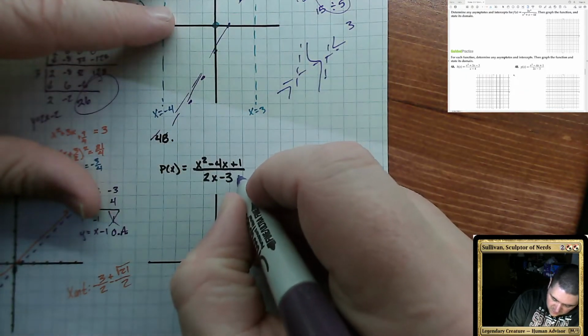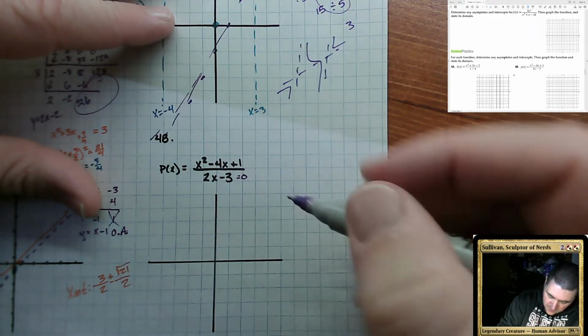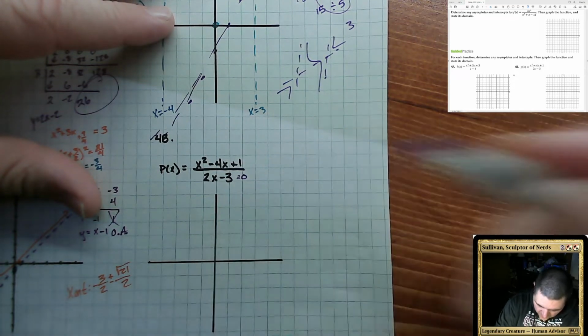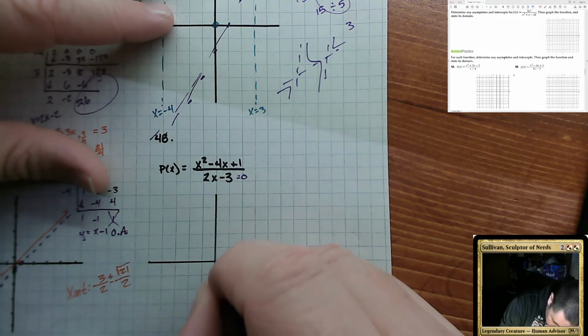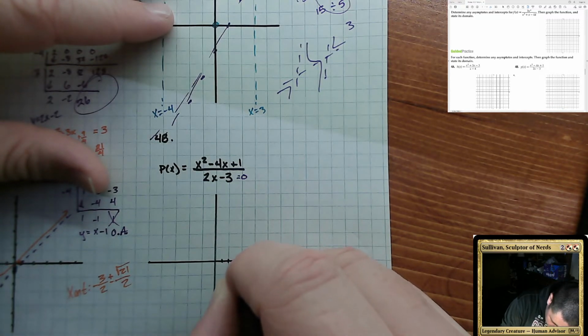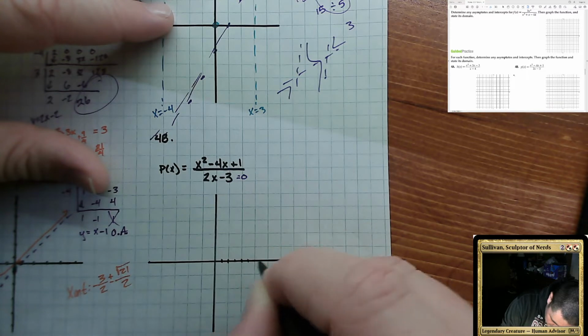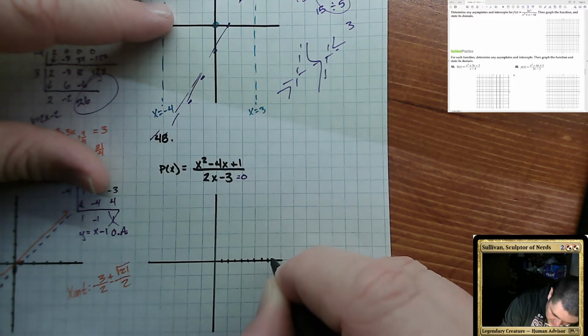I am again going to set this equal to 0, and at 3/2, I gotta go again by 1, 2, 3, 4, 6, 7, 8, 9, 10.